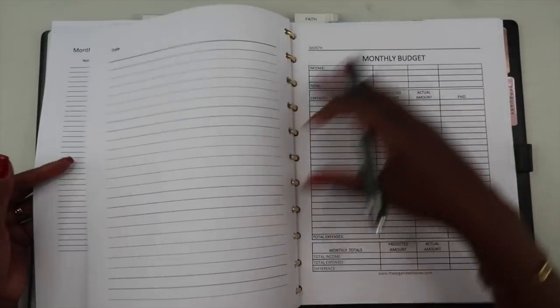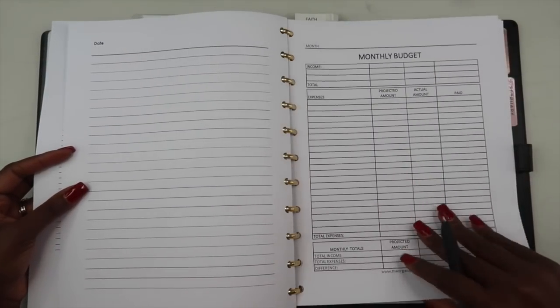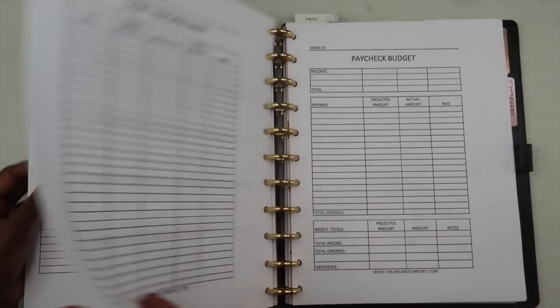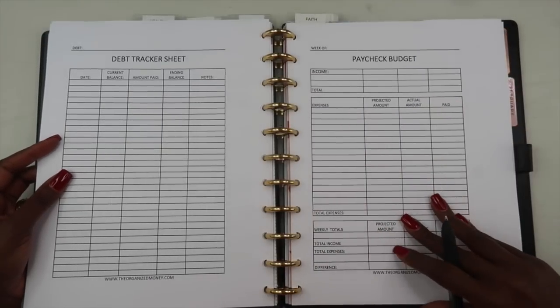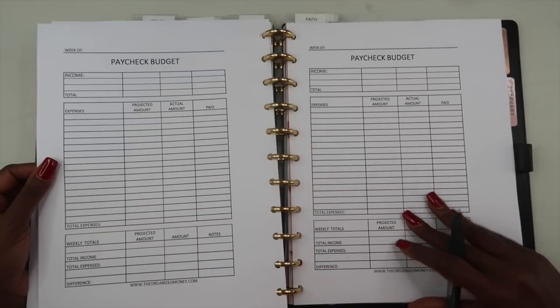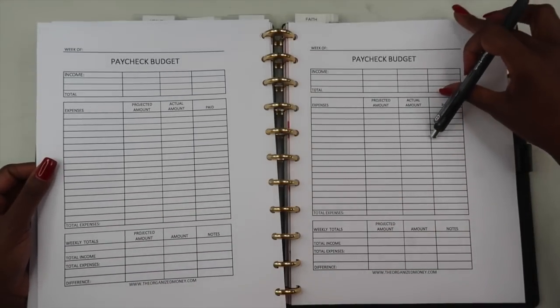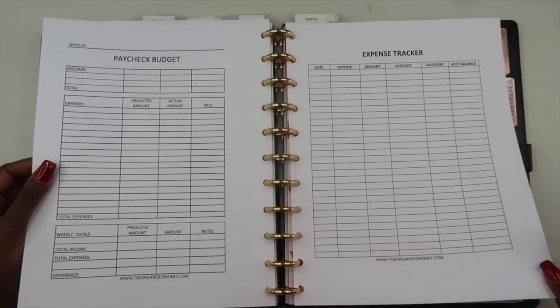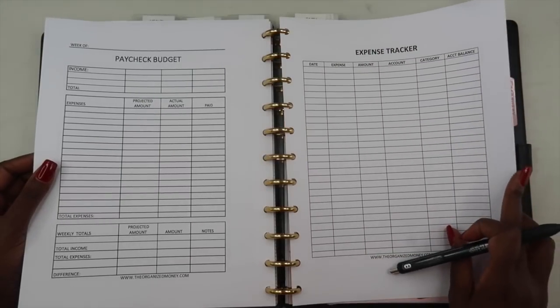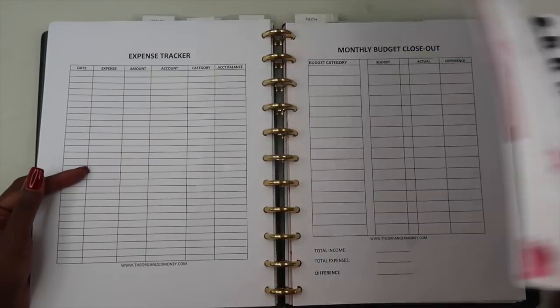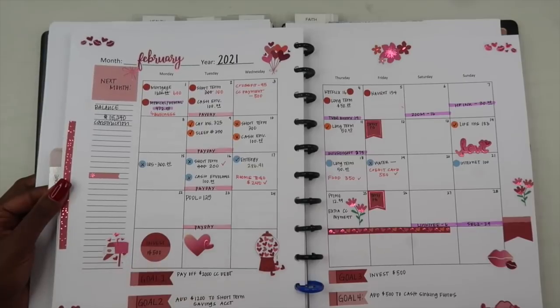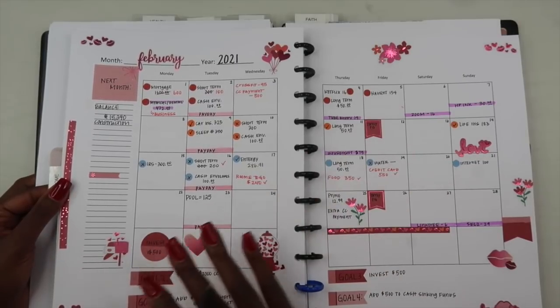You get a monthly calendar. You also are able to write down your monthly budget, your sinking funds, your savings, and all of your paychecks. You get 4 paycheck budget sheets, and then it goes into an expense tracker where you can track all of your expenses for the month and then your monthly closeout. So this is what it looked like for the month of February, and we're going to be doing the exact same setup for the month of March.